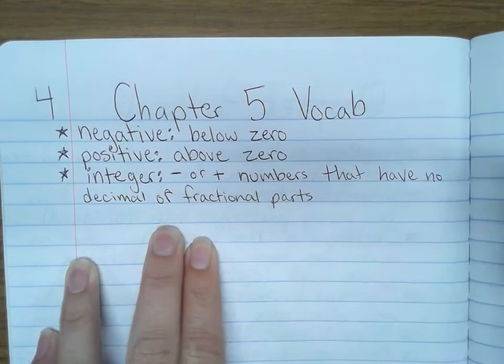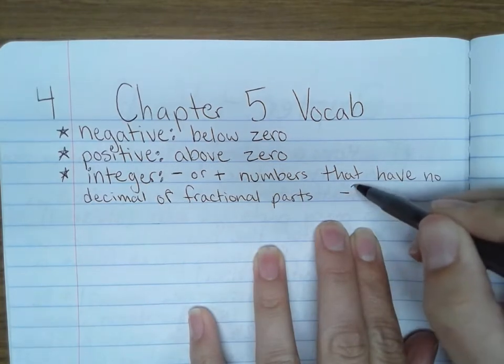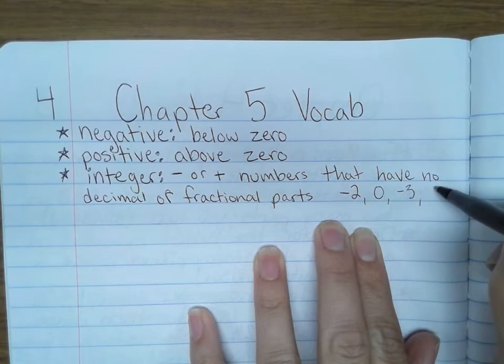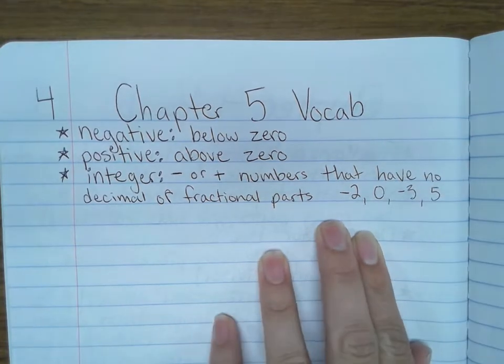So examples of that would be -2, 0, -3, +5. Okay. Nothing with a fraction or decimal.